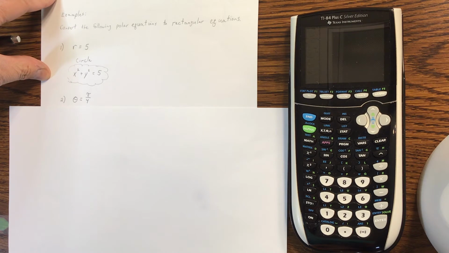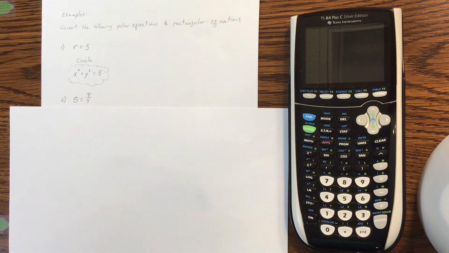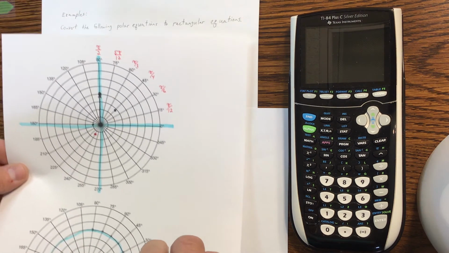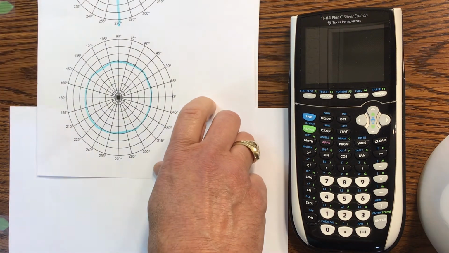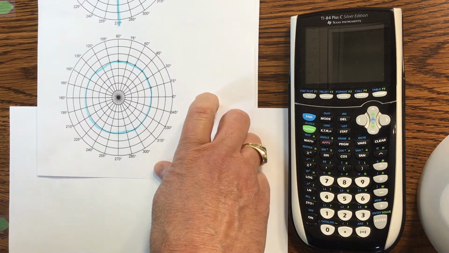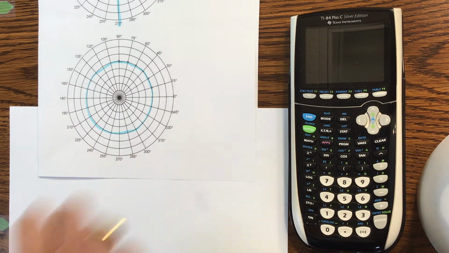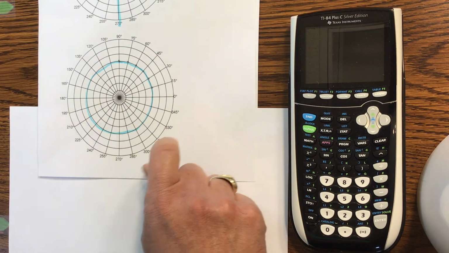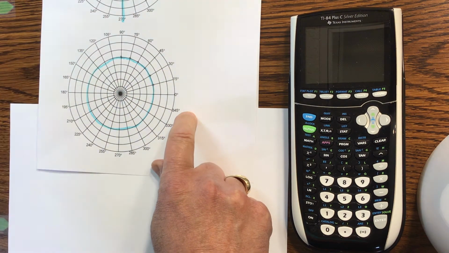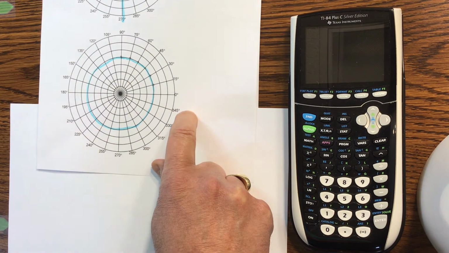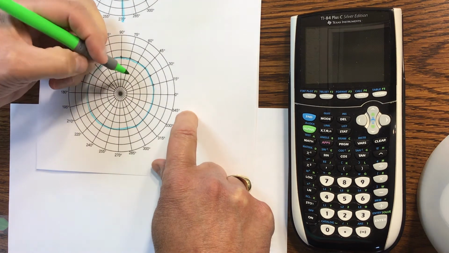All right, number 2. Here we have the angle of pi over 4. And we want to find the rectangular equation that represents pi over 4. Now again, some of these are real simple. If I look at this page right here, we already know that pi over 4 is 45 degrees. That's all they give us. All they gave us is theta to be 45 degrees.